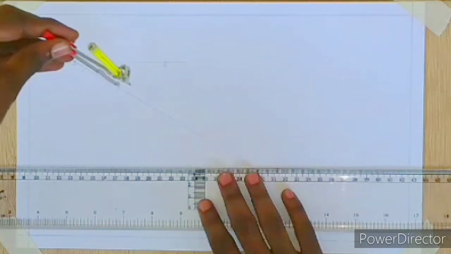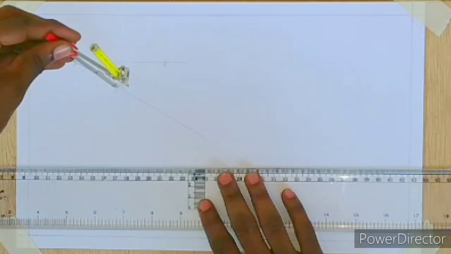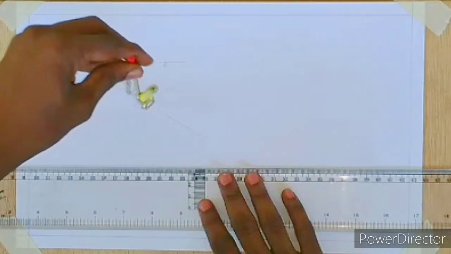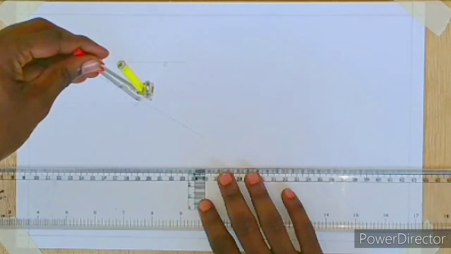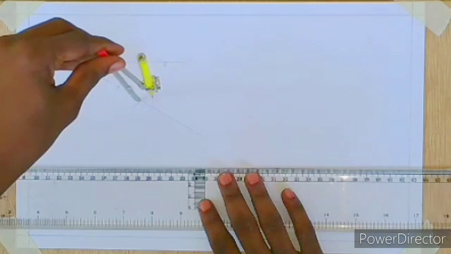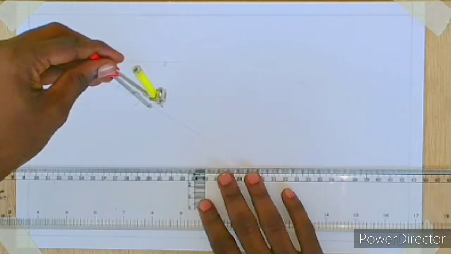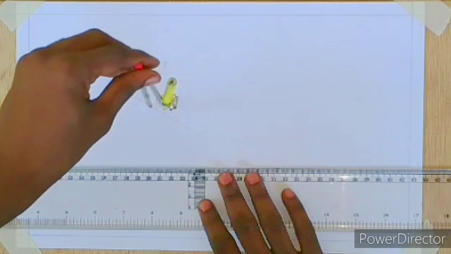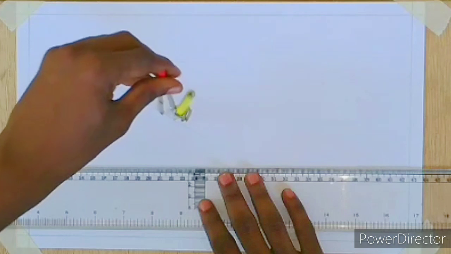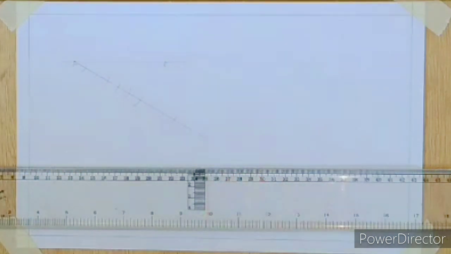So this is the fourth one, the fifth one, the sixth one, seventh, eighth, and the last one, which is the ninth one. Now, with this out of the way, you move on to the next step.